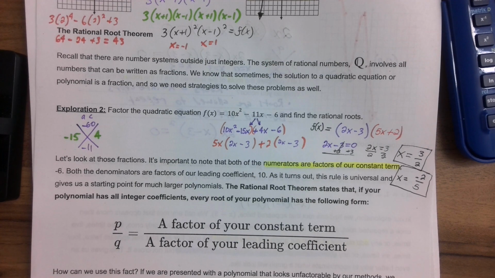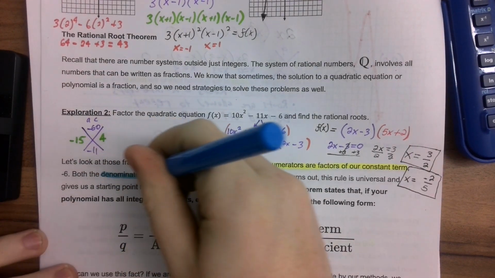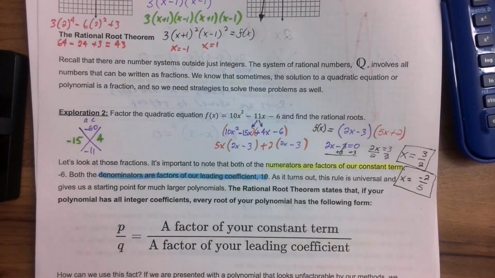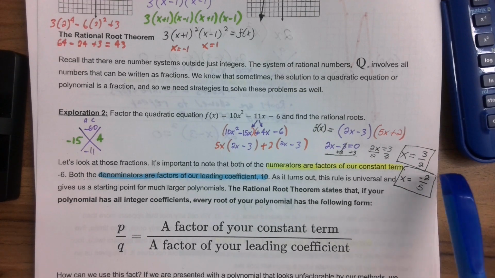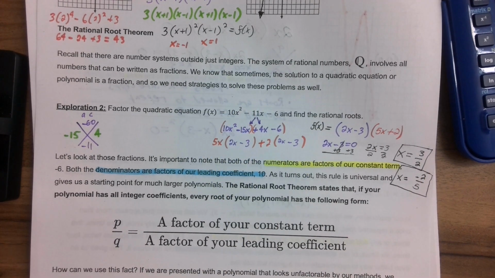Both of the denominators are factors of our leading coefficient, our leading coefficient being the number at the front. So 2 and 5 are both factors of 10. This is more than just an interesting little tidbit. This is a universal rule that helps us restrict down what all the solutions of a polynomial will be. It's called the rational root theorem, and it works like this.